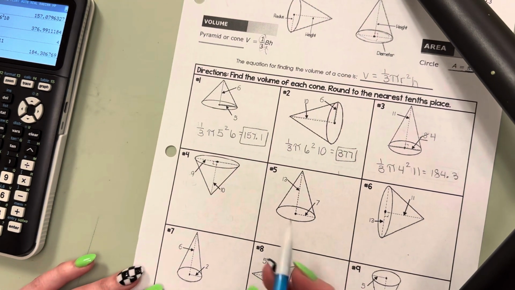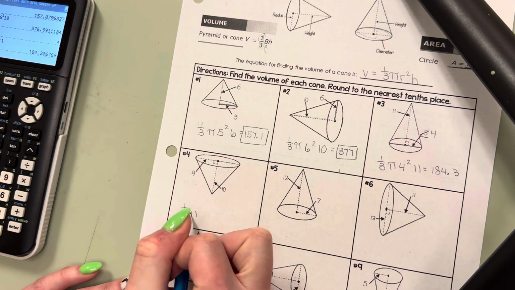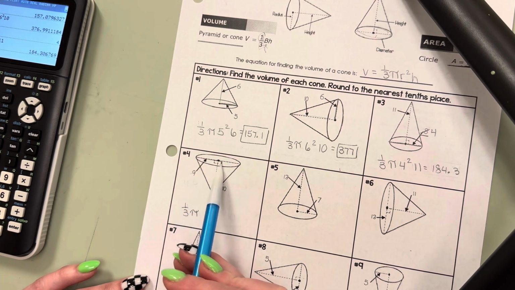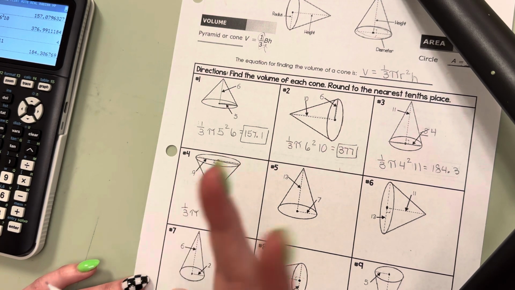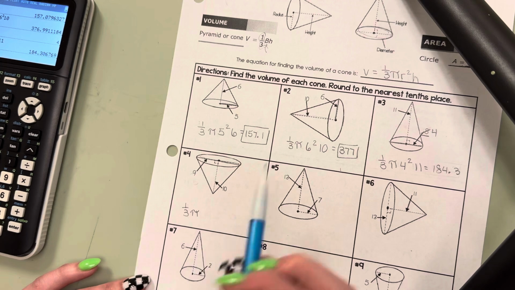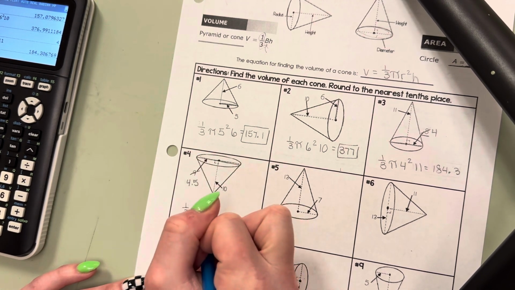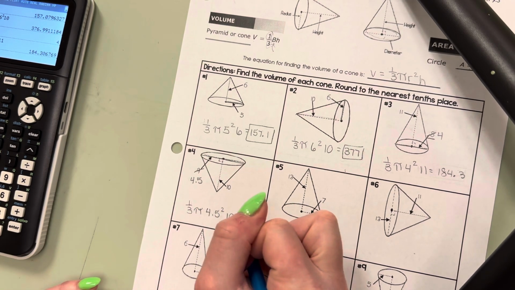All right, on number 4, same steps. I have 1/3 pi. I need my radius. I'm going to look at my circle. The 9 goes all the way across, so I'm going to do the same thing. I'm going to take 9 and divide it by 2 because my radius is half of my diameter. When I divide by 2, that's actually 4.5 squared. My height is 10.